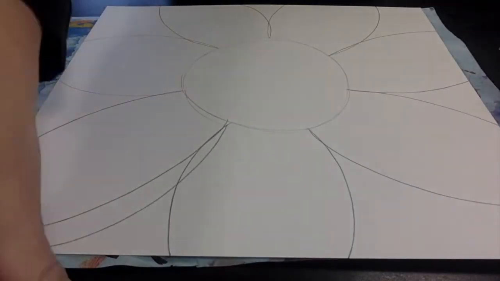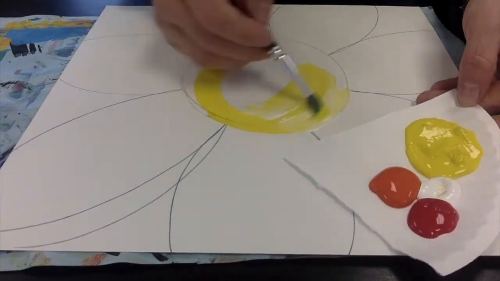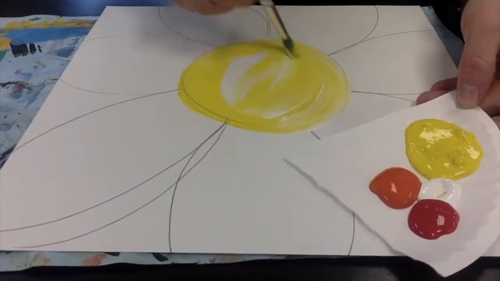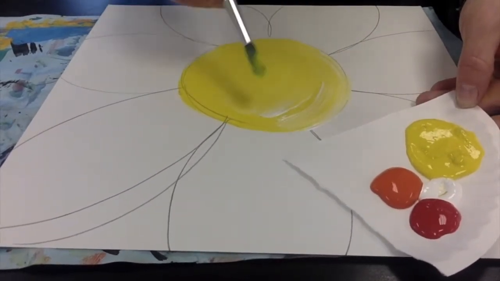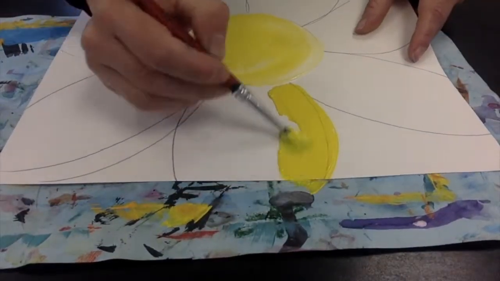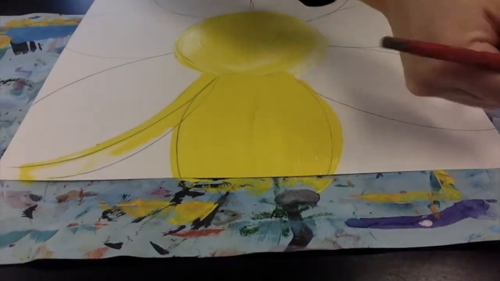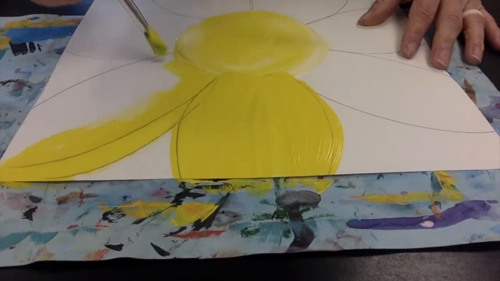Lastly, before you get your paints, take a moment and put your name on the back. Now, once you've done that, let's get started on painting. You'll notice that my paint palette has a lot of warm colors. I've grabbed some yellow, orange, and red, and some white. Now, when I started out painting my project, I began with yellow on my flower petals.